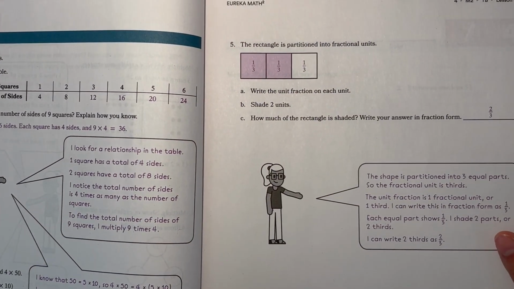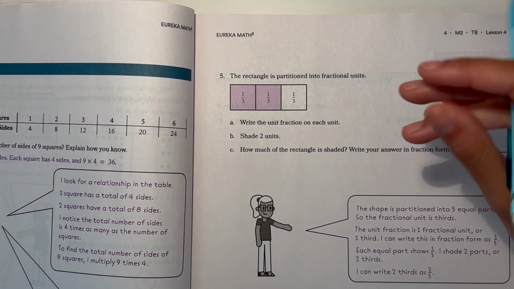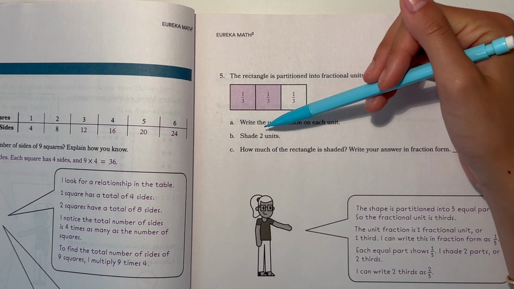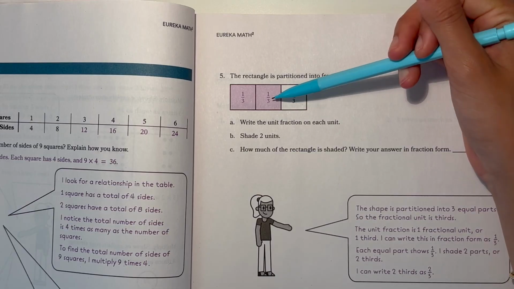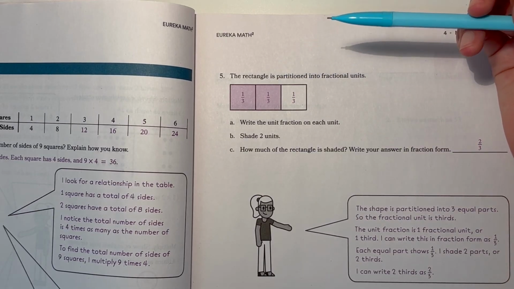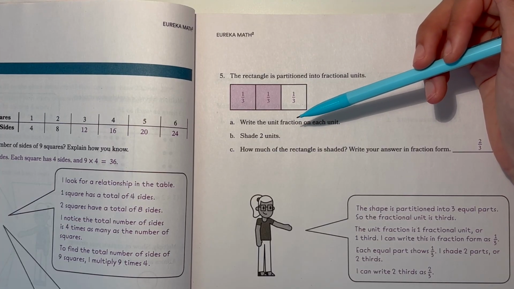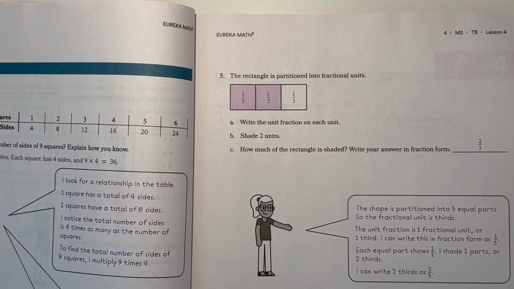Alright, and now number 5, the rectangle is partitioned into fractional units. So write the unit fraction on each unit. It's separated into 3 parts, so each part is 1/3. And shade 2 units. And how much of the rectangle is shaded? 2/3 is shaded.